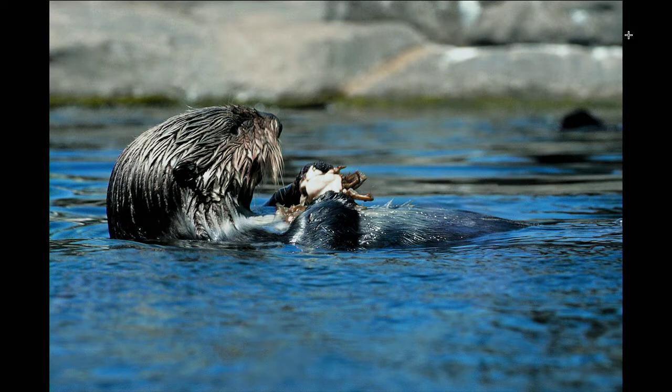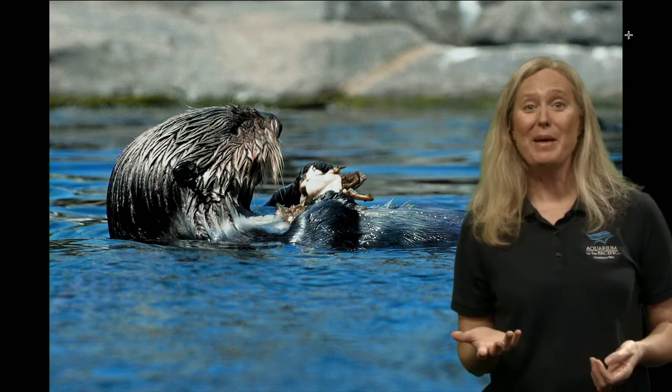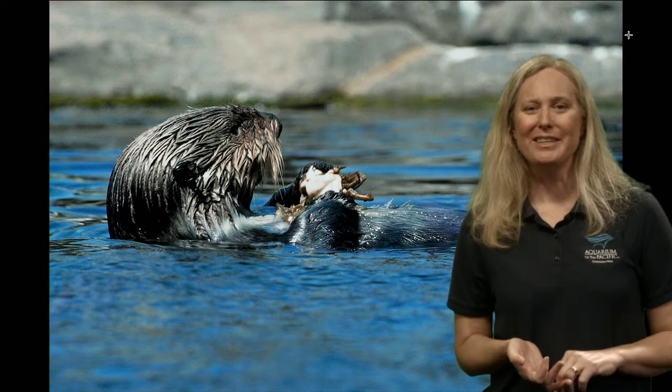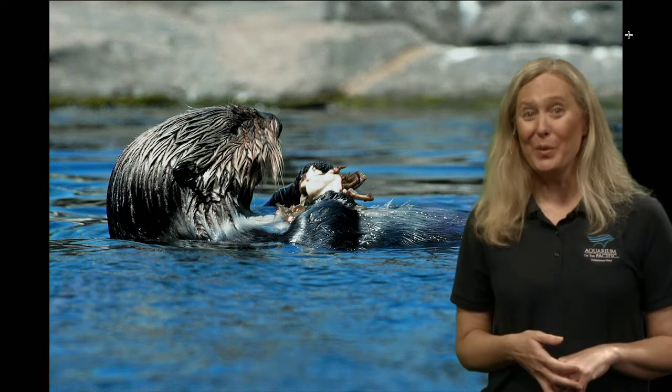Now, Madison also wants to know how many babies can they have at once? And are babies born on land? That's a great question about sea otters because that is another mammal characteristic. They do give birth to live young. And we said that they live in the ocean and they actually are born in the ocean.